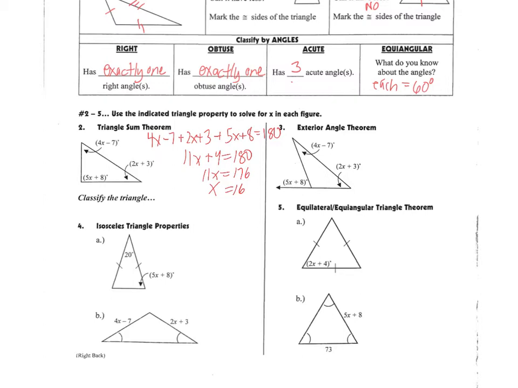So we can't go by what it looks like. We actually need to find the measurements here. If I say 2 times 16 plus 3, that's going to give me 35 degrees for this one. 4 times 16 minus 7 gives me 57 degrees. 5 times 16 plus 8 gives us 88 degrees. Since those are all less than 90, this is an acute triangle.